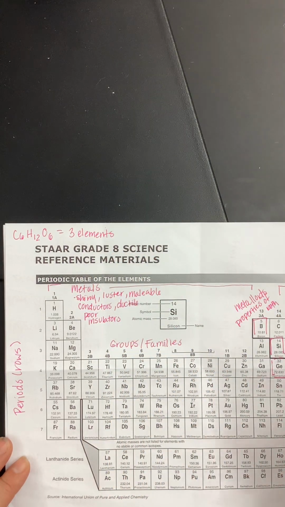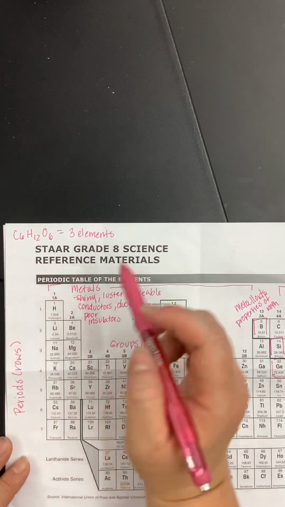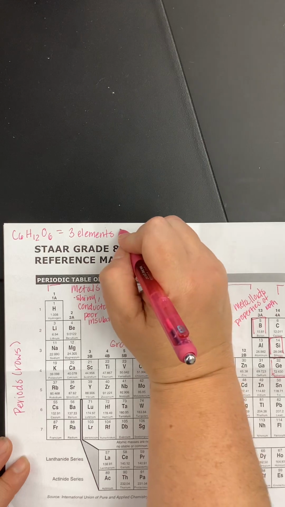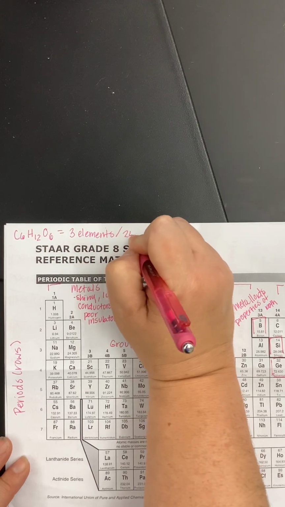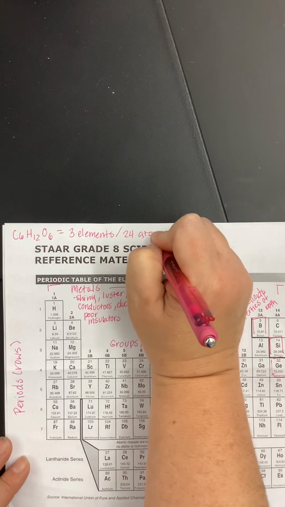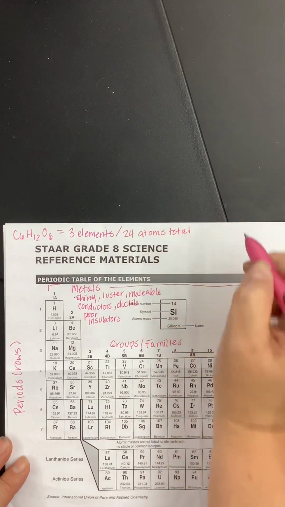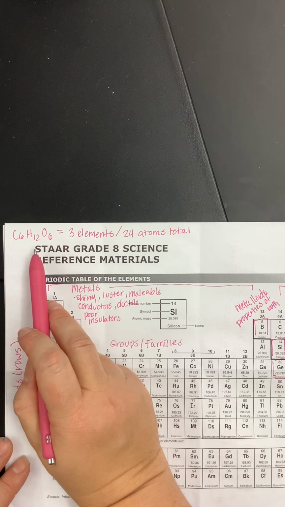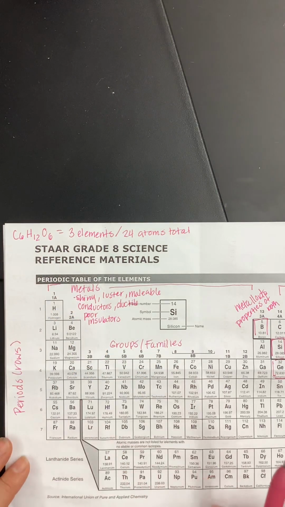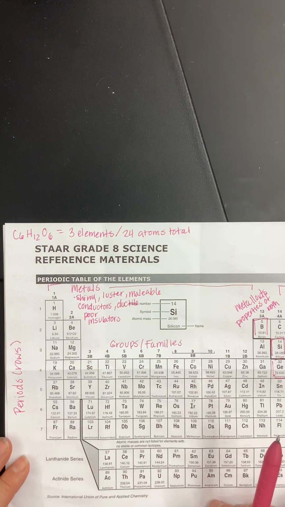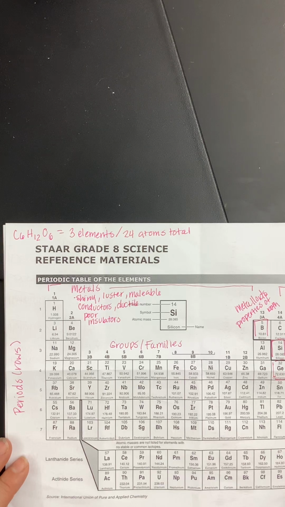Okay? But we have 24 atoms total. And how do we know that? 6 plus 12 plus 6 gives us 24 total atoms, okay?